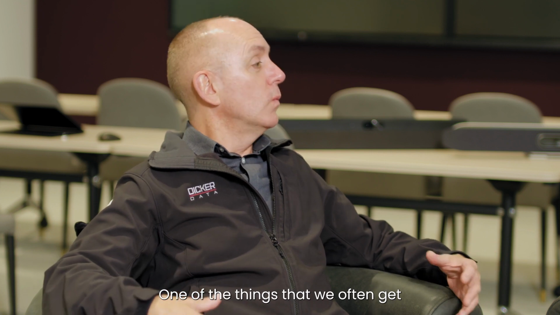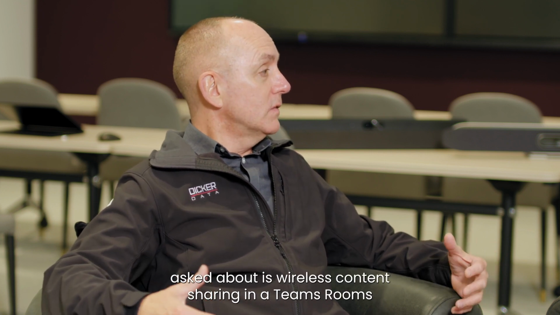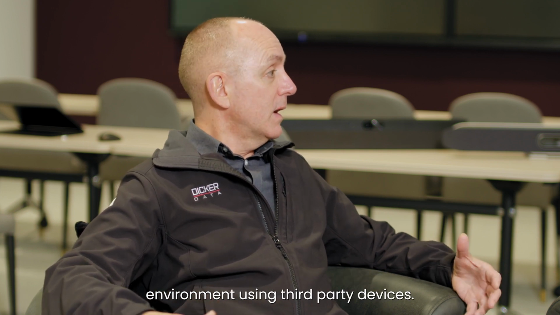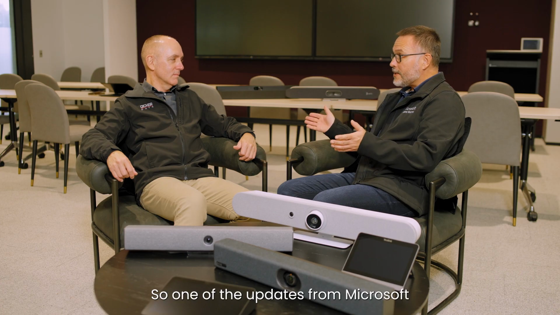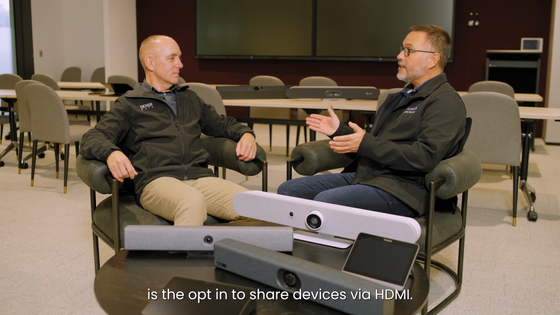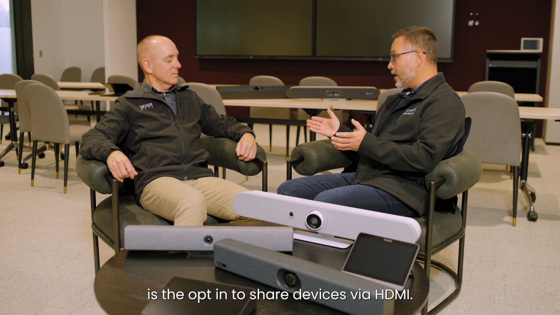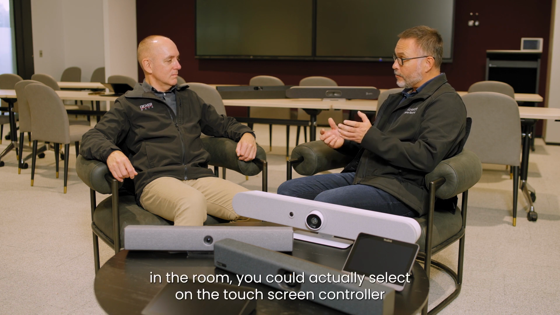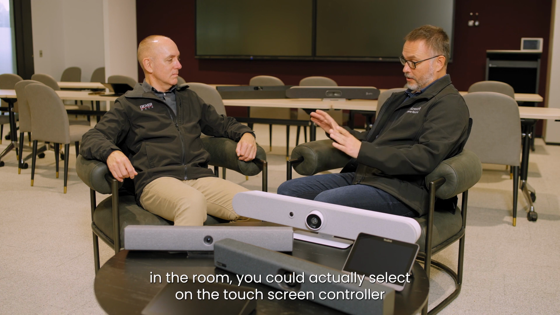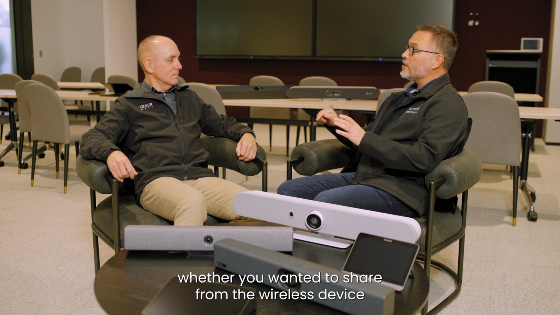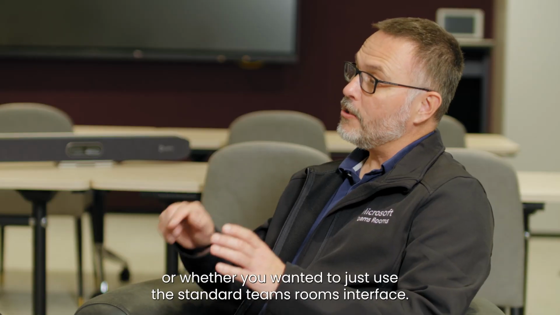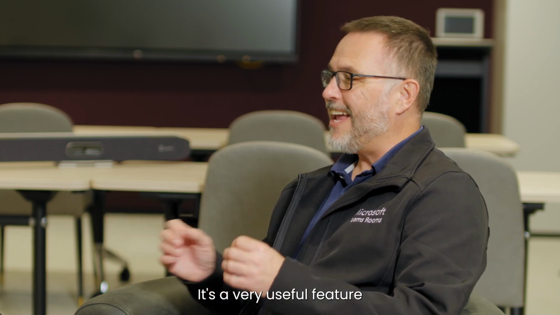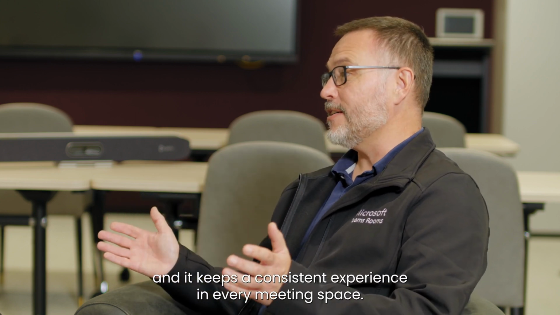One of the things that we often get asked about is wireless content sharing in a Teams Rooms environment using third-party devices. One of the updates from Microsoft is the opt-in to share devices via HDMI. What this means is that if you had a third-party receiver in the room, you could select on the touchscreen controller whether you wanted to share from the wireless device or just use the standard Teams Rooms interface. That's a very useful feature, and it keeps a consistent experience in every meeting space.